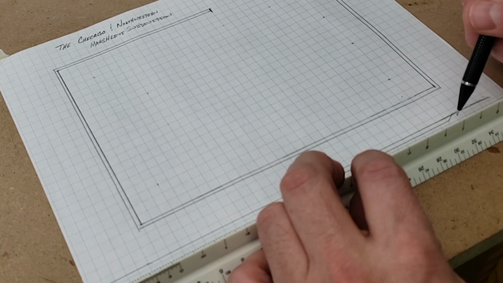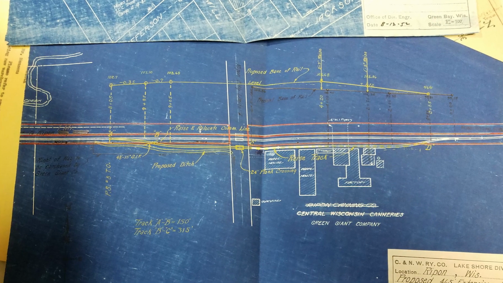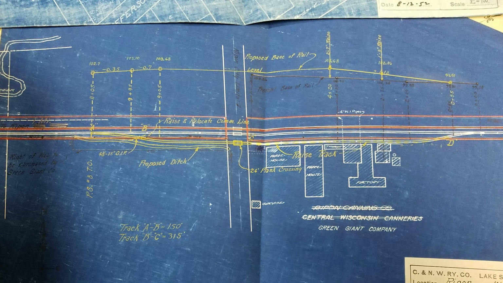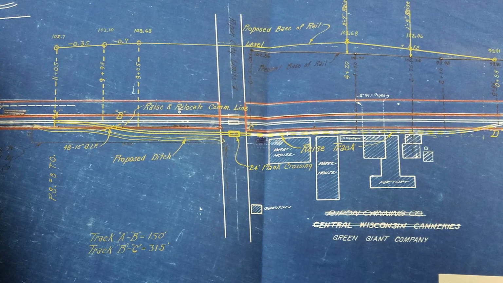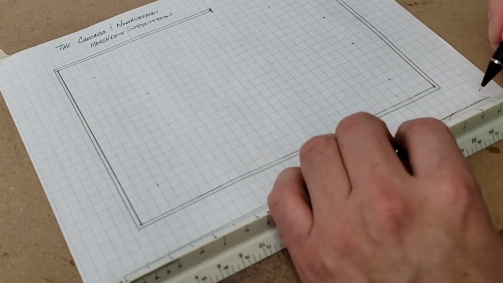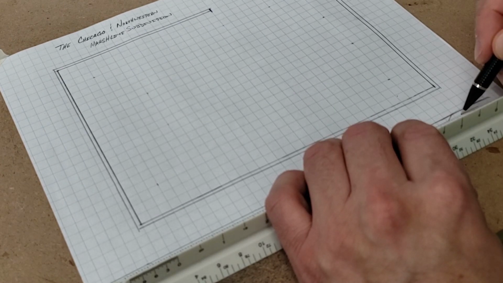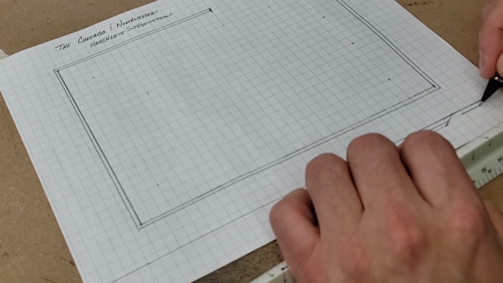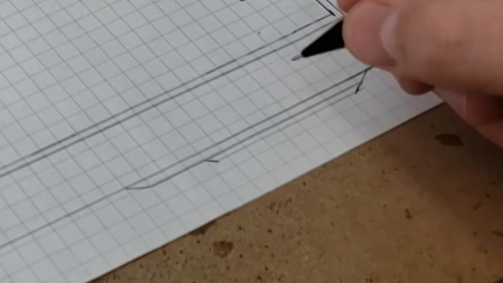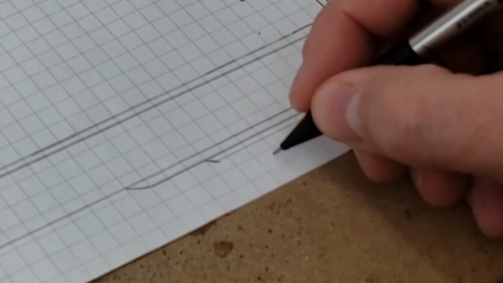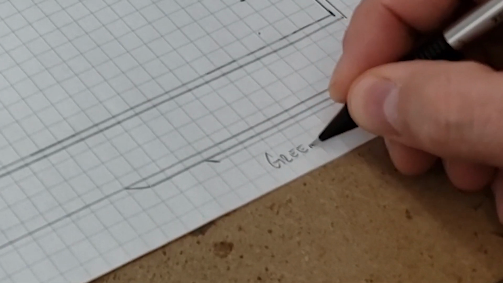Go ahead and add a little spur here, goes inside the building, and then we'll add the rest of the siding here for Green Giant. You can see it's quite an operation they have here. So we'll get that final spur in there. And then once I have it completed, I like to throw a little label on it just so that we know what part of the model railroad we are working on.